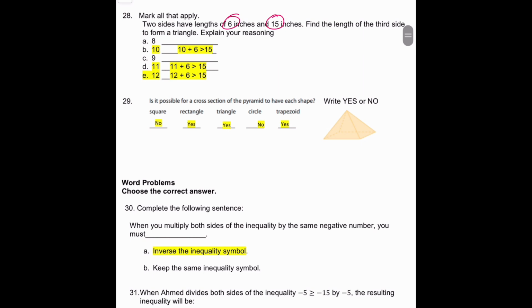6 plus 15 is 21. So the third value should make sense to what we are talking about. Let me say the third value is x. So 6 plus x should be greater than 15, and 15 plus x should be greater than 6. This will eventually happen, but I need to satisfy the second condition. 6 plus x is greater than 15. What is the value that I should make sure is there?